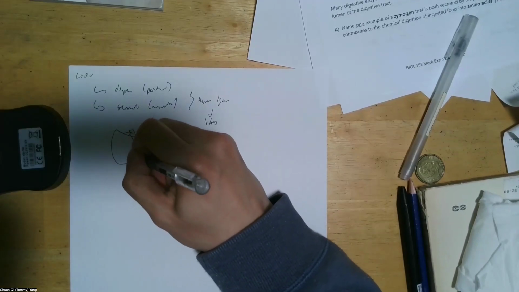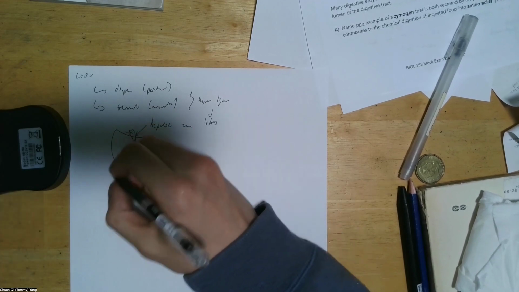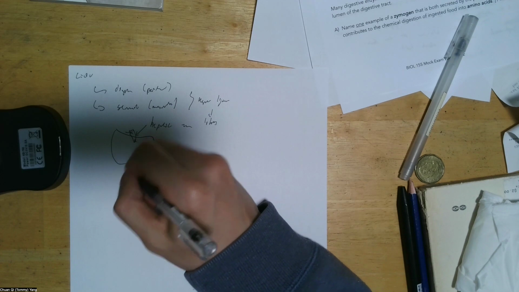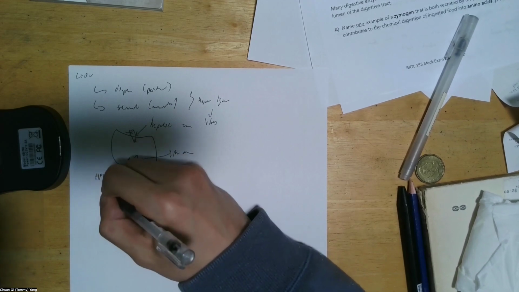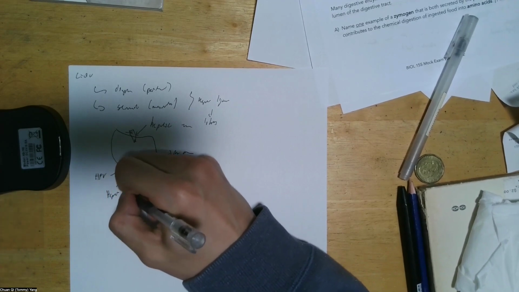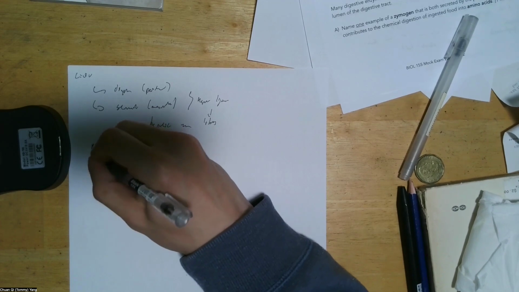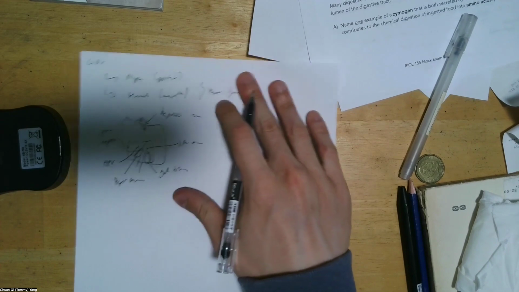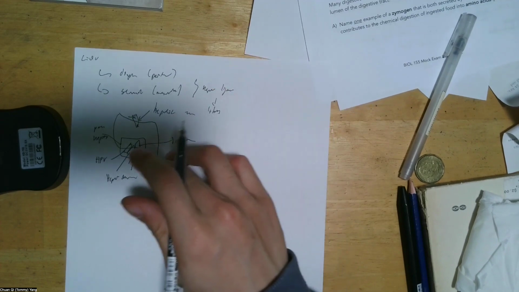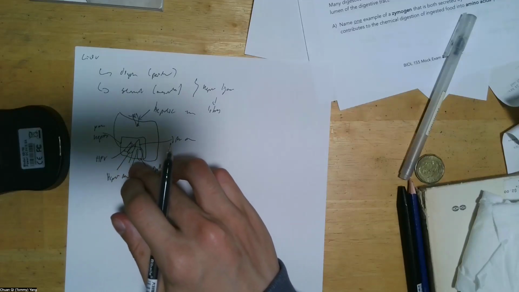You have a bile duct. And then here you're going to have the hepatic portal vein and the hepatic artery. This complex is called the porta hepatis, which is the door to the liver. And the hepatic portal vein collects blood from many organs within the abdominal cavity into the liver.